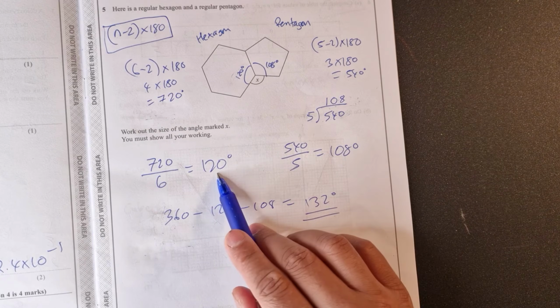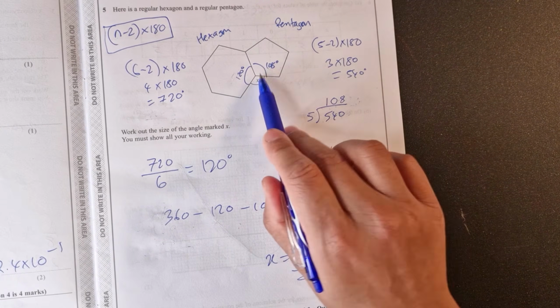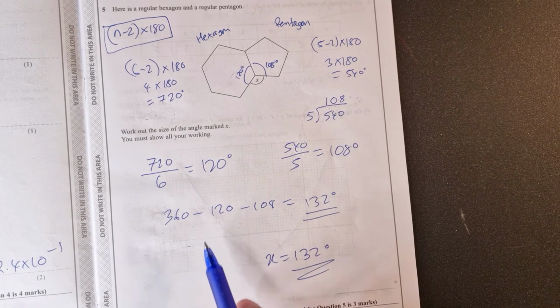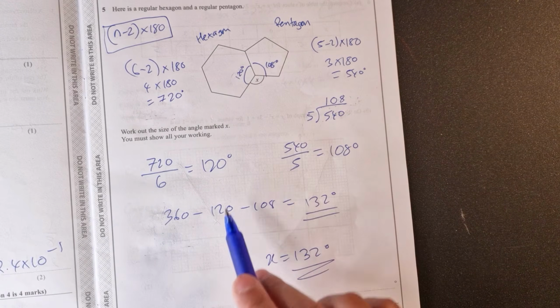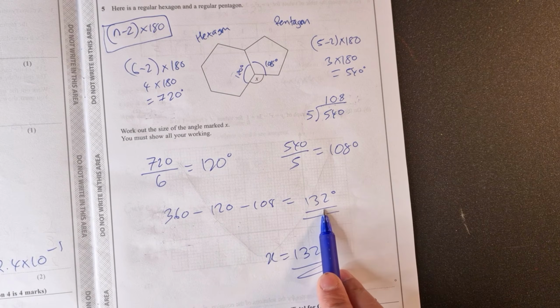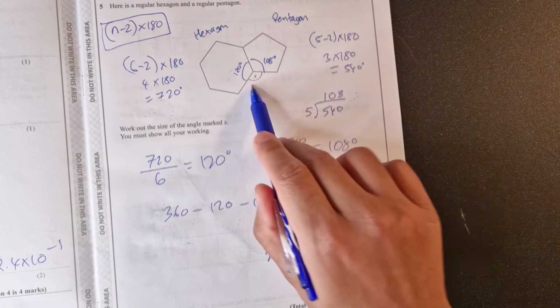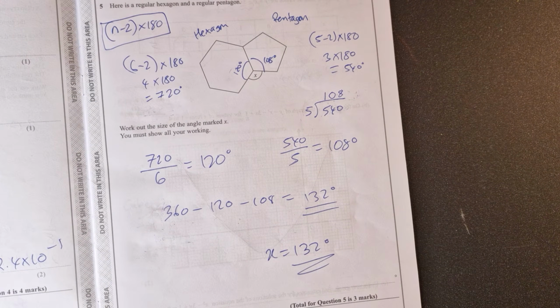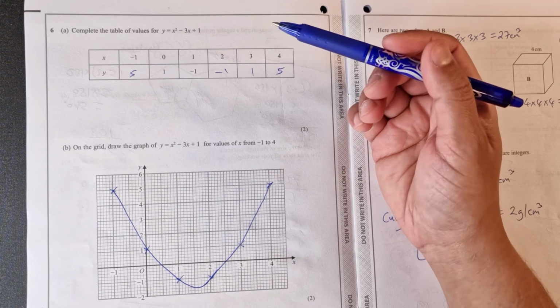So now that I know that this is 120 for this angle and 108 for that angle, all I need to do is 360, take away the 120, take away the 108, and that gives me 132. So X here is 132. Now, on to the next question, question 6.